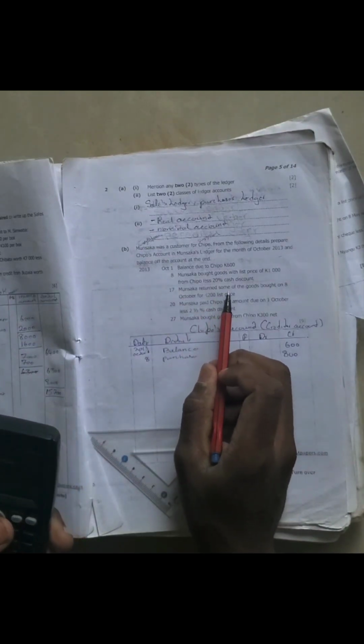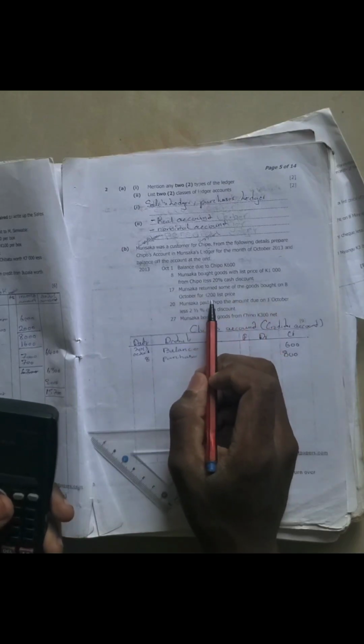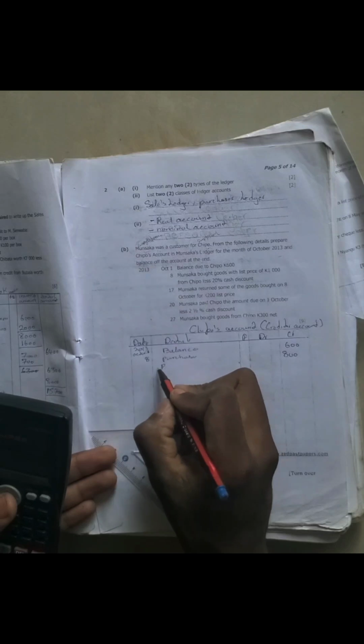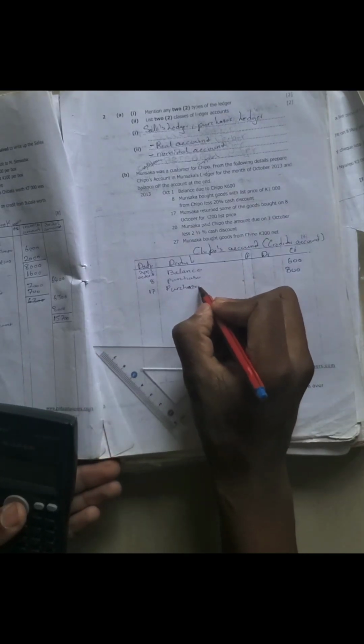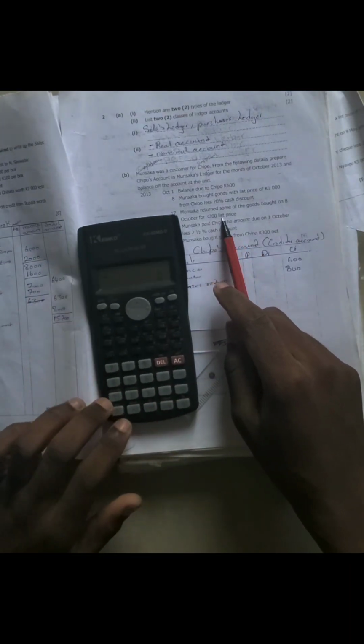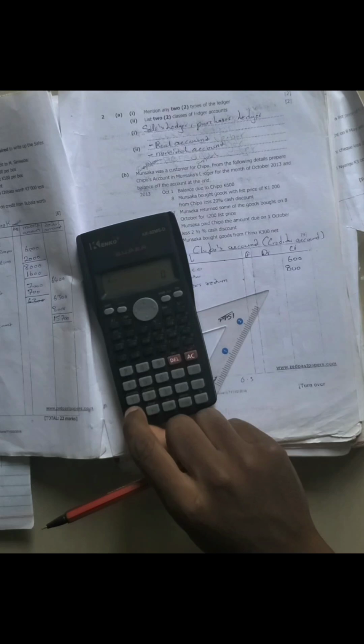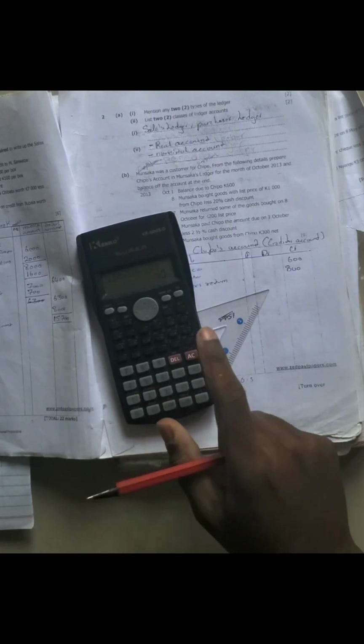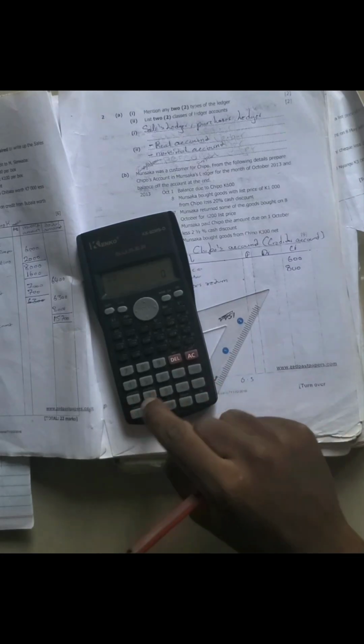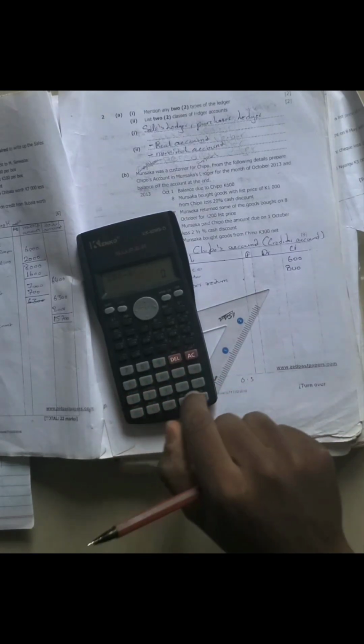Then Musaka retained some of the goods bought on 18th October for 200 list price. So this is purchases retained, which was taking place on October 17. So you're going to get 20% of 200, because he's retaining goods that he bought on the 18th. So he also has to retain them with the same discount that they gave him on the 18th. You're going to say 200 times 20%, which is 40. So you subtract 40 from 200, which is going to be 160. So the 160 will go at the debit side here.